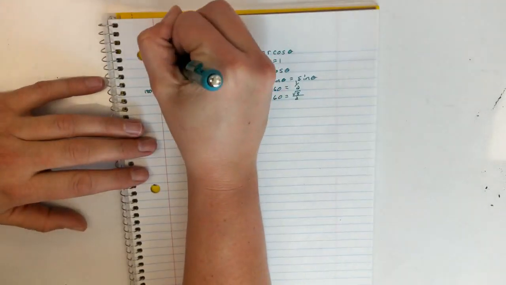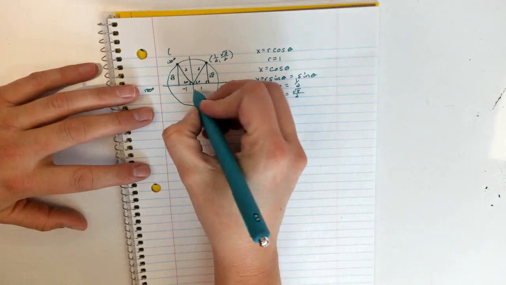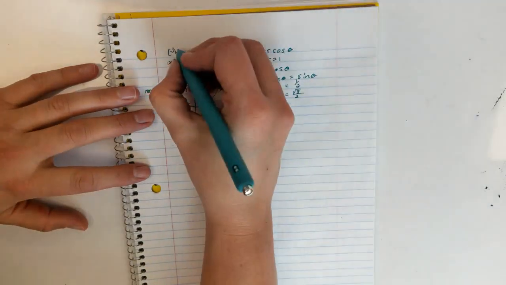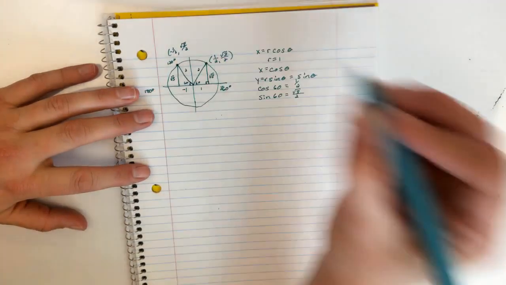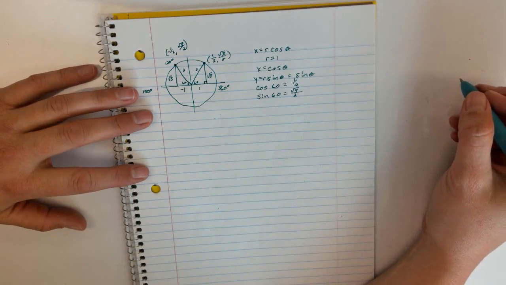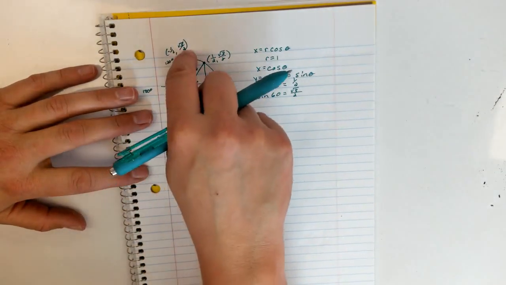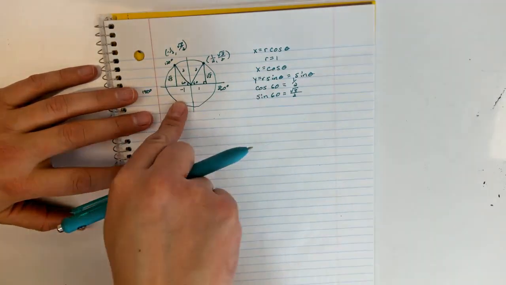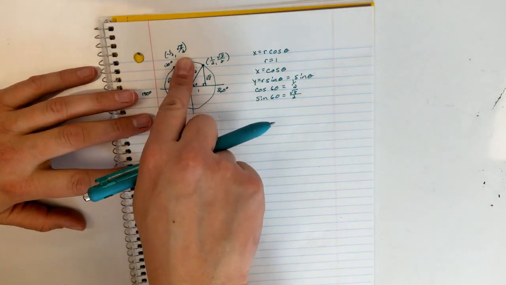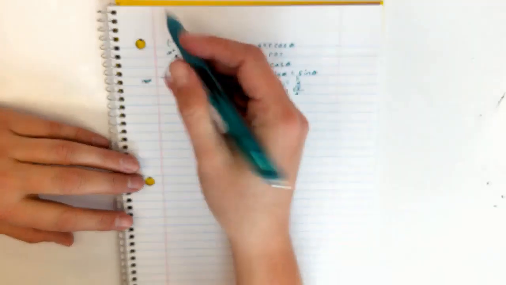So that means the ordered pair here is going to be negative 1/2 and positive square root of 3 over 2. Okay? Negative 1/2 and positive square root of 3 over 2. That is going to be my cosine and my sine.